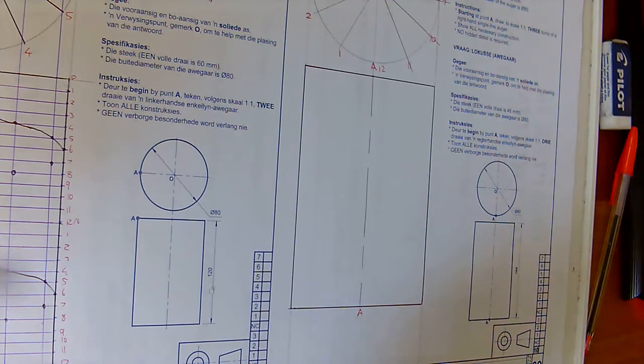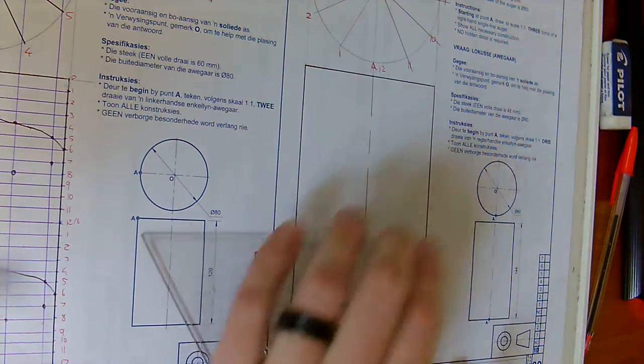Did someone figure out what the distance is between every divider? 4. How did you get it? 48 divided by 12. Good, because the pitch is 48. Divide 48 by 12, that's 4.